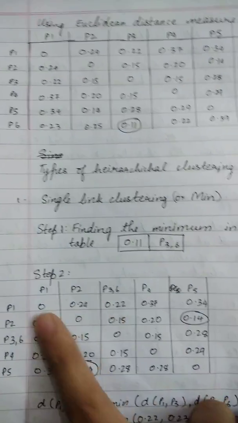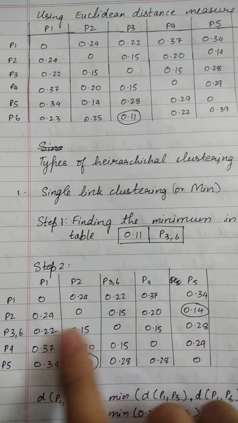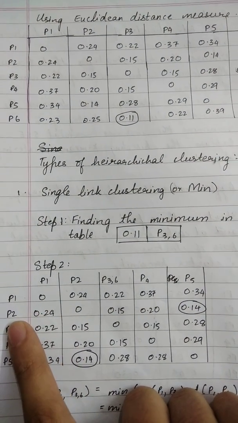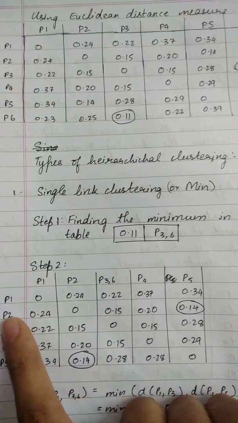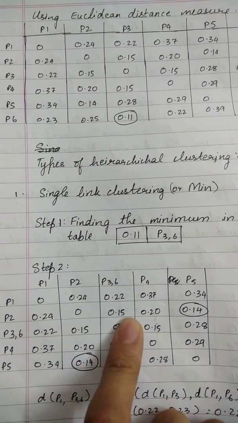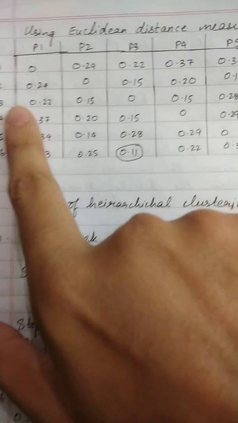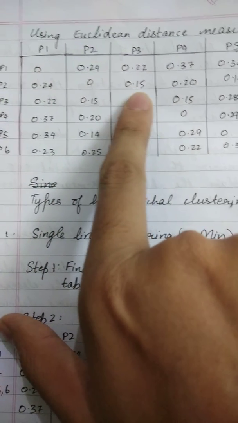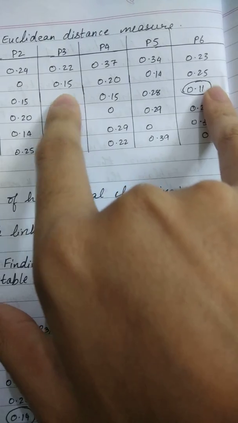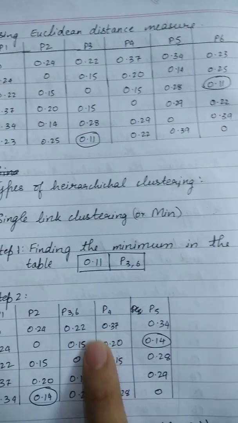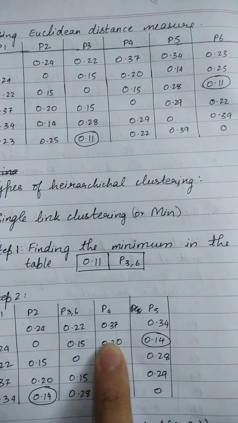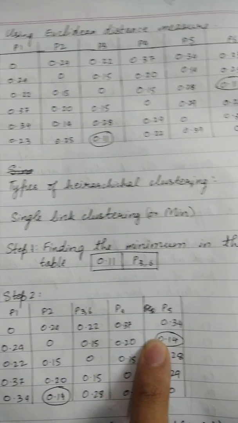So P1, P4 and P1, P5 remain the same. Then P2, P1 remains the same. P2, P2 remains the same. But for P2, P36, go here and see P2 is here. P3 is 0.15. P6 is 0.25. So 0.15 is the minimum. You write 0.15 there. Copy the rest of the table as it is.